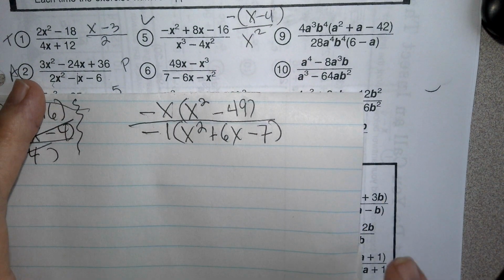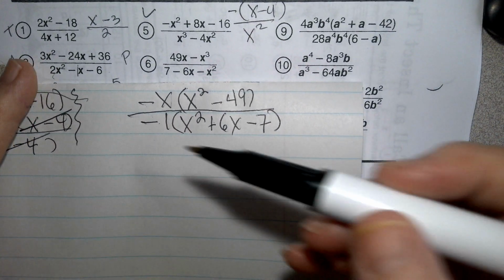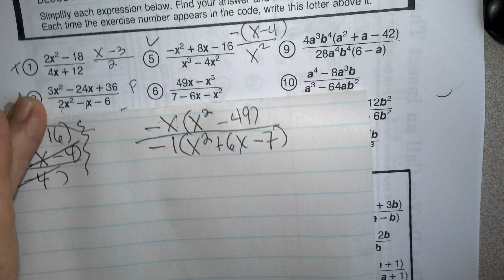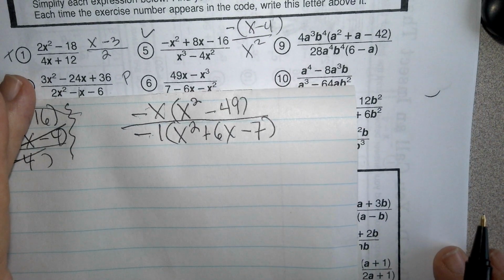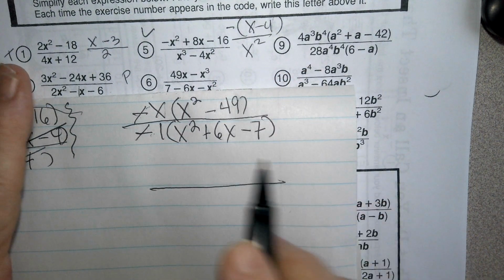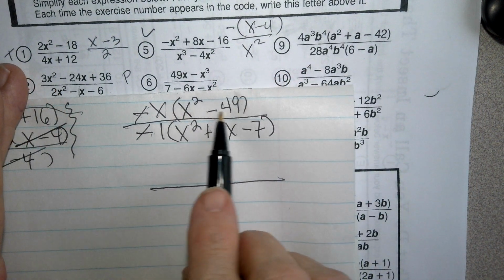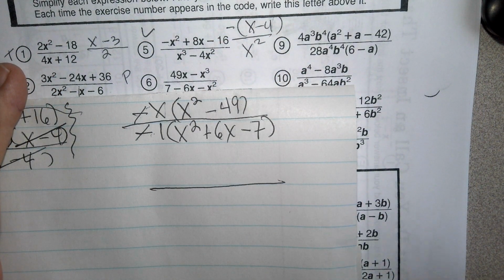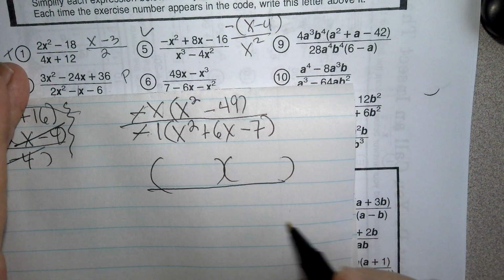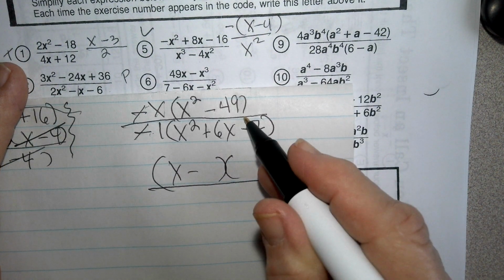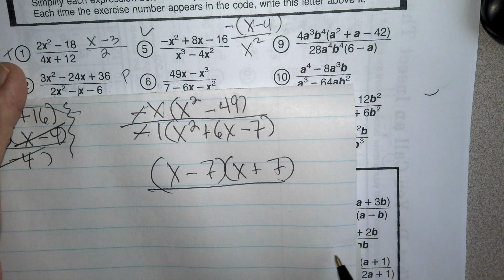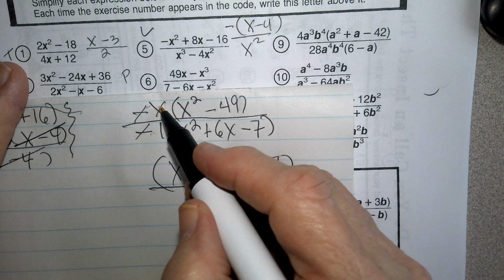And I think I have to rewrite the whole thing anyway. So what happens with a negative divided by negative? It becomes positive. And then I'm just going to rewrite this one. Can this x squared minus 49 still be factored? Yes. Into what times what? x minus 7, x plus 1. They're very good.